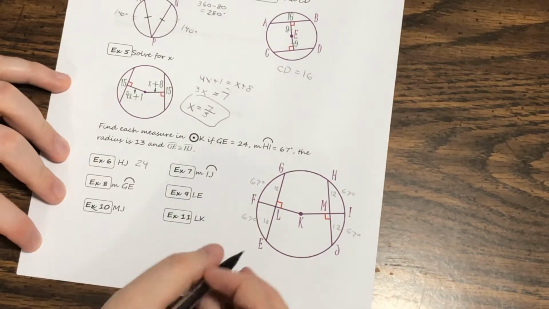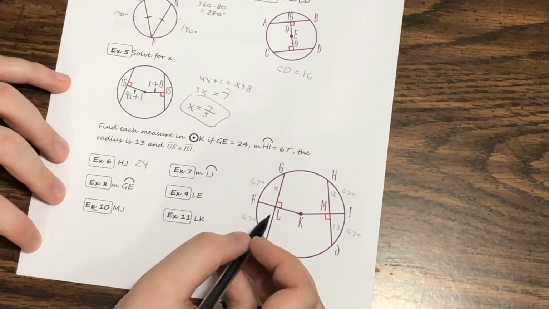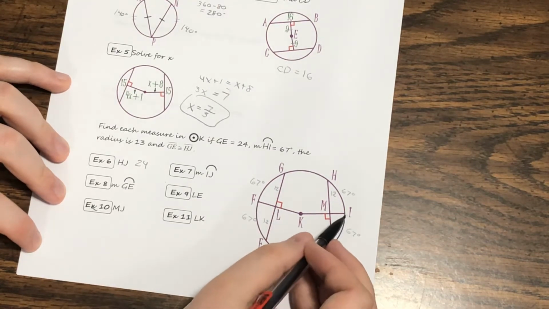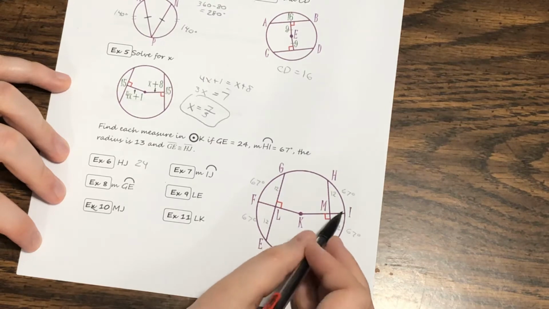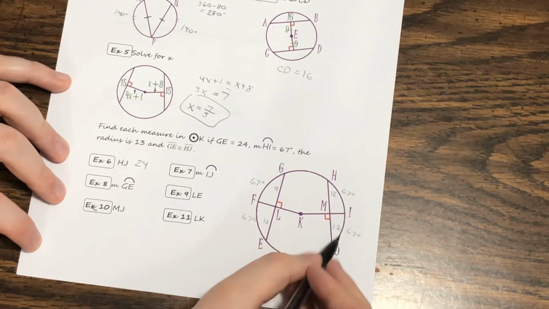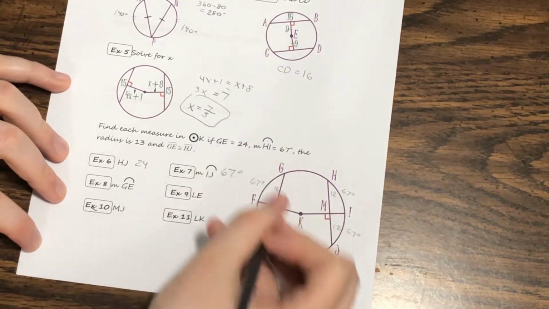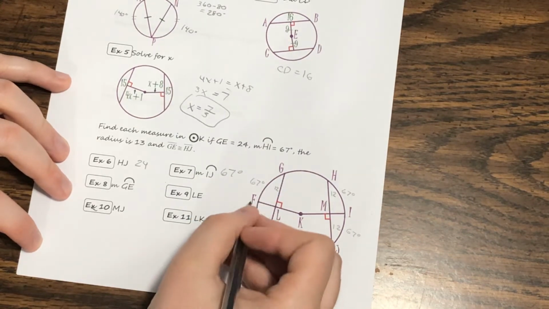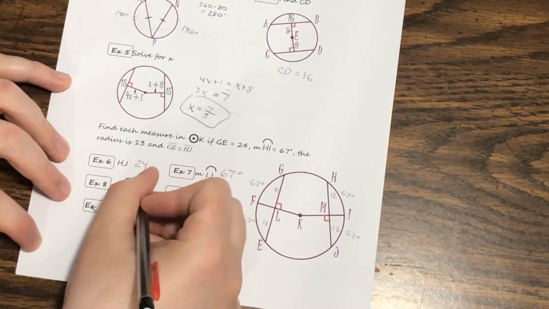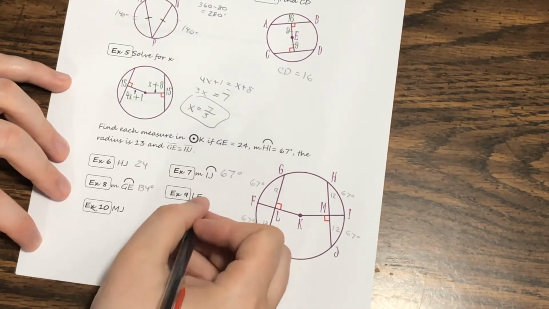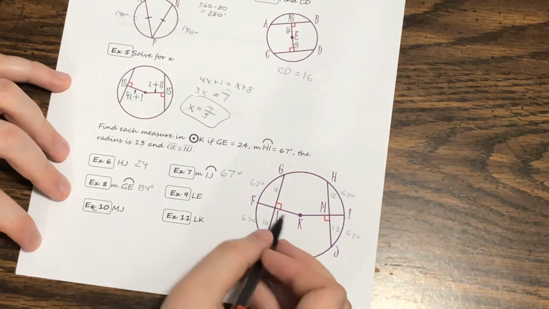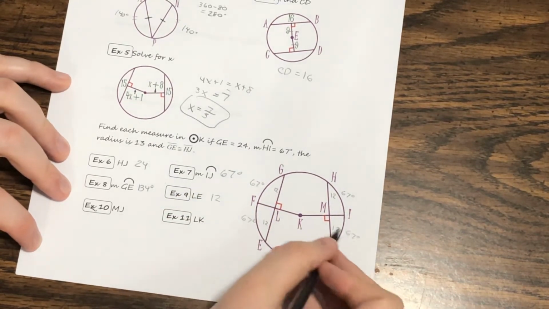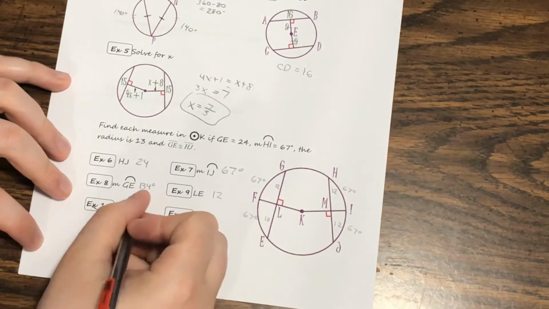That's pretty easy. The measure of IJ, let's see, IJ arc is 67 degrees. That's super easy. GE, here to here, this whole arc, we'll do 67 plus 67 is 134 degrees. LE, L to E, well it's 12. MJ, M to J is also 12.